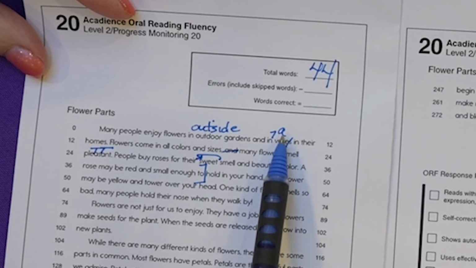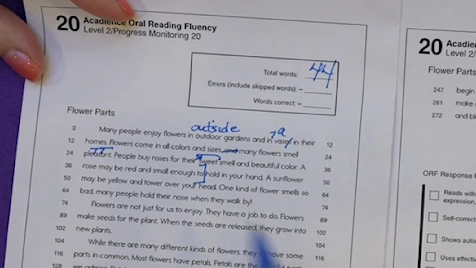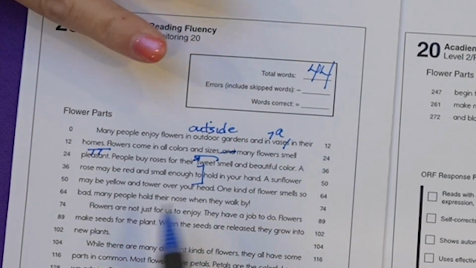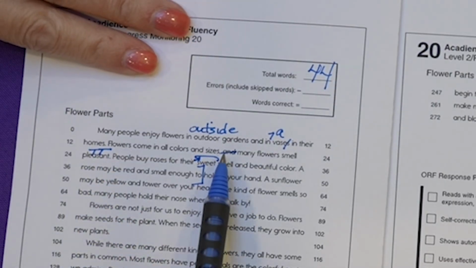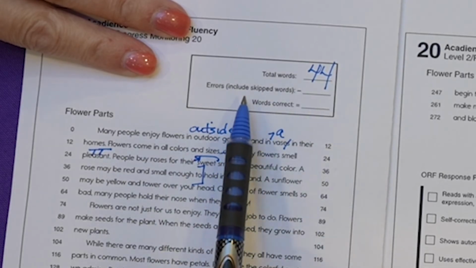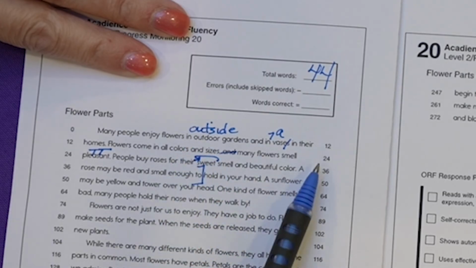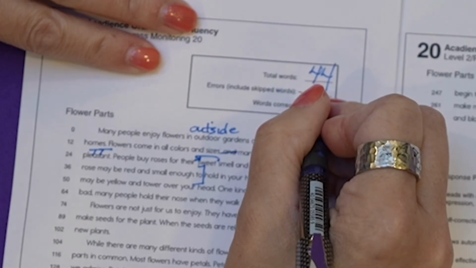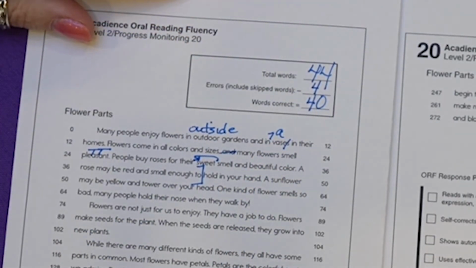For Acadience, an insertion does not count as an error. However, it slows the student down because they're not getting through as many words. Vase for vases is 1 error, so now I'm up to 2. The teacher told pleasant is 3. Oh, and we left out and. That is an error because we said include skipped words. So I have 1, 2, 3, 4. 4 errors, which brings me down to 40 words correct.